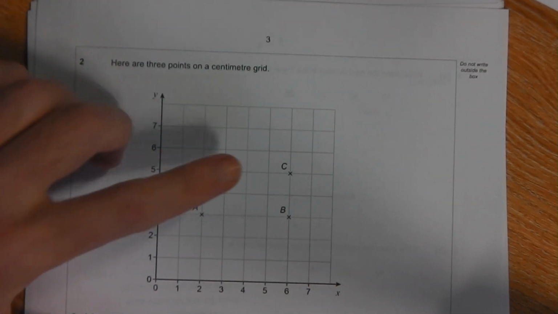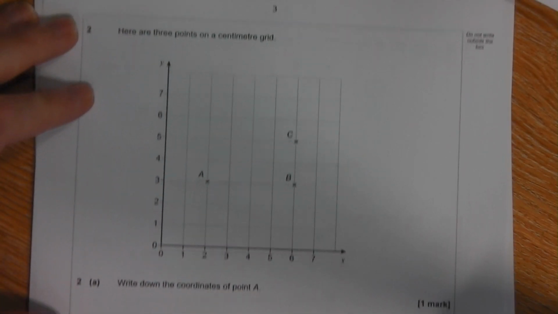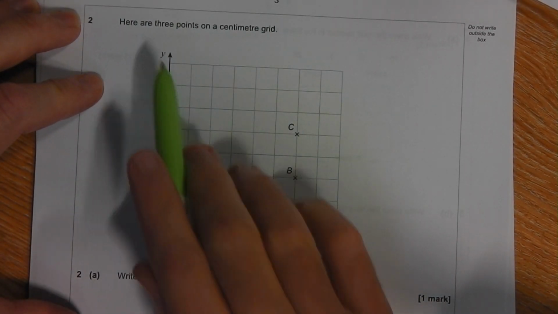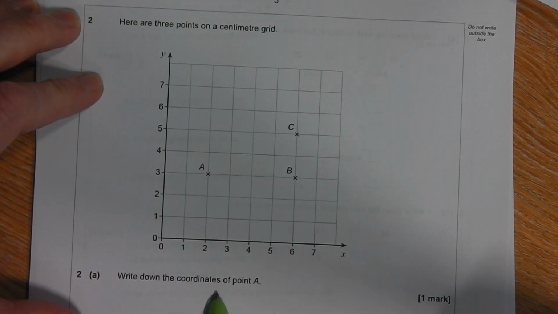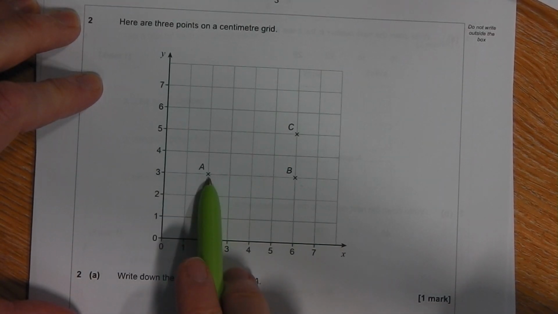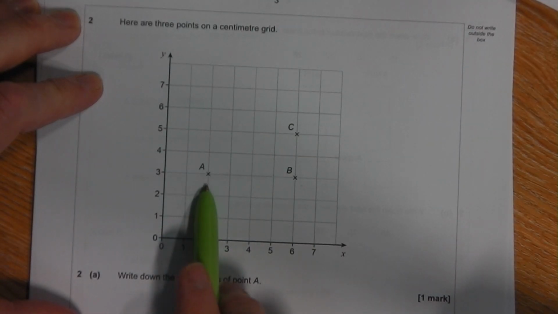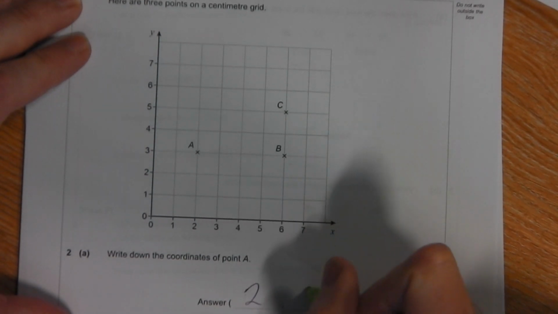Then we've got a centimetre grid, and it tells us there are 3 points on the centimetre grid and we want the coordinate of point A. So of course it's here, so it's along the corridor and up the stairs, so it's 2, 3.